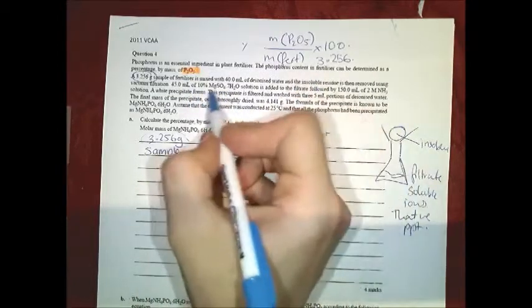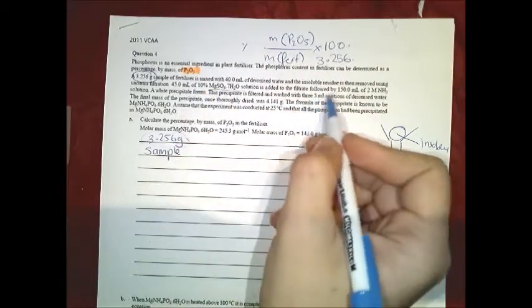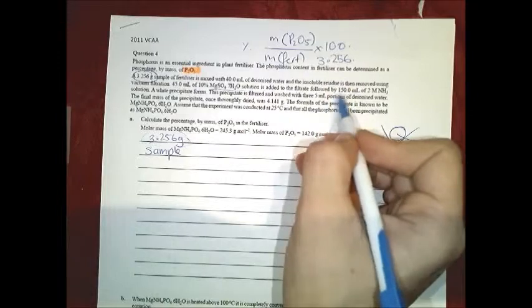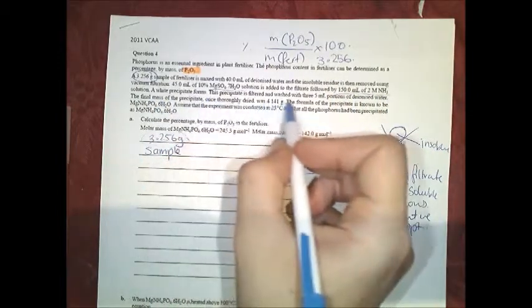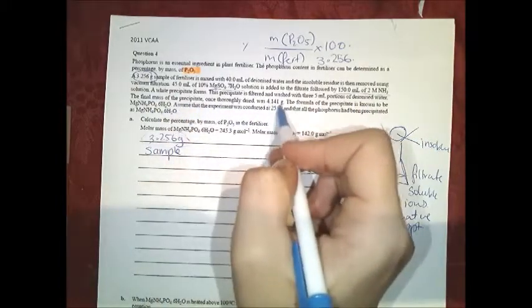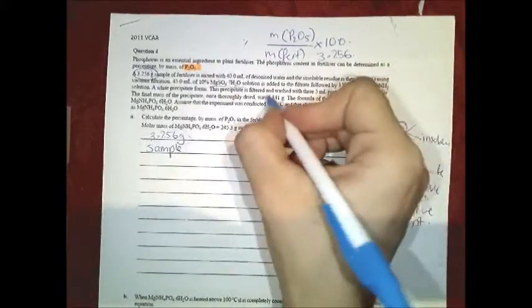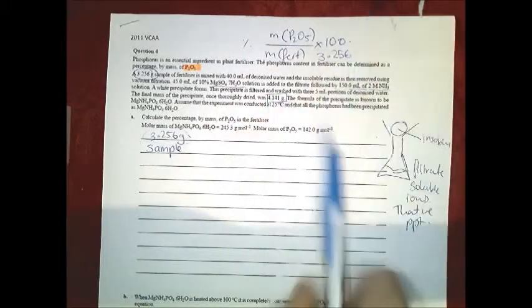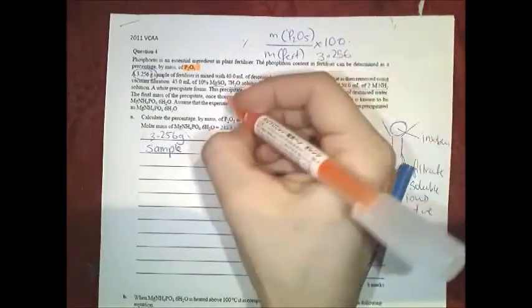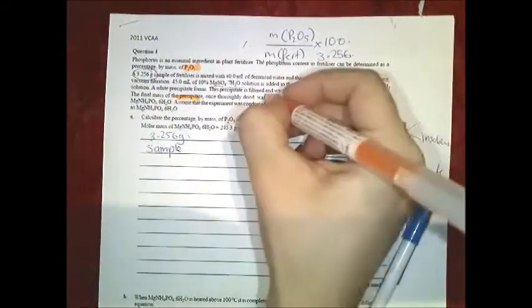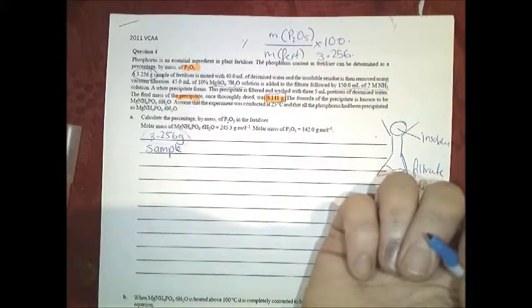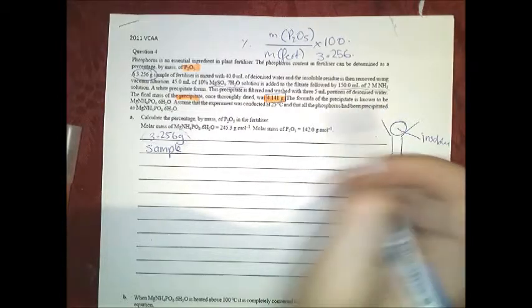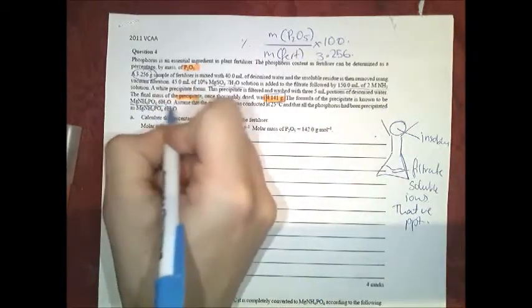45 mL of this particular solution is added to the filtrate, followed by ammonia. A white precipitate forms. This precipitate is filtered, washed with deionized water, and we get a mass of our precipitate as 4.14 grams. That is also important. The formula is known to be this.